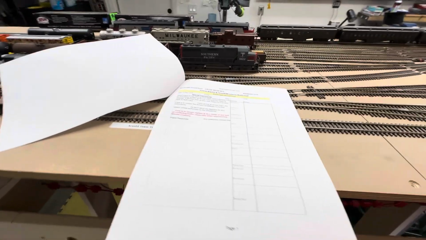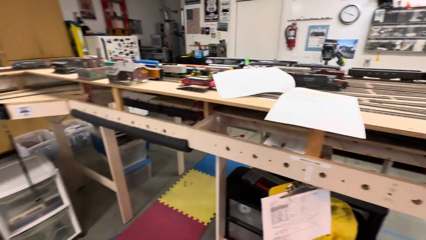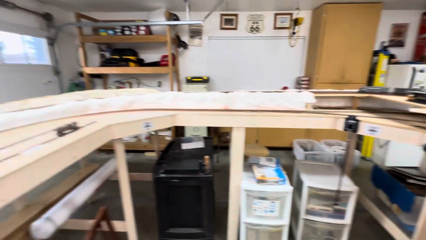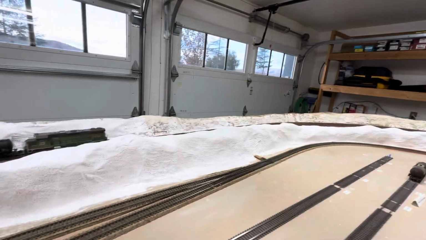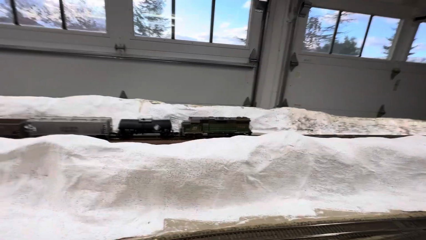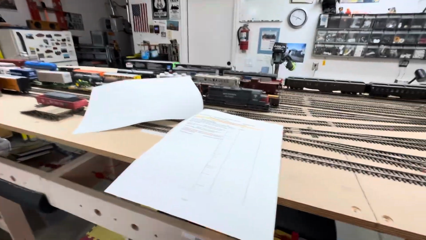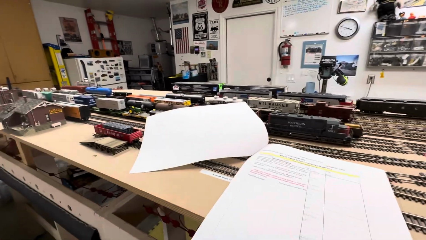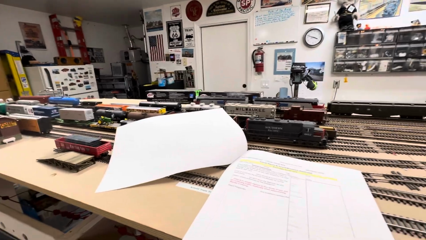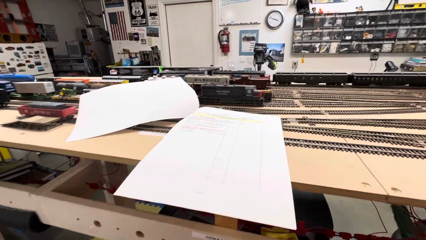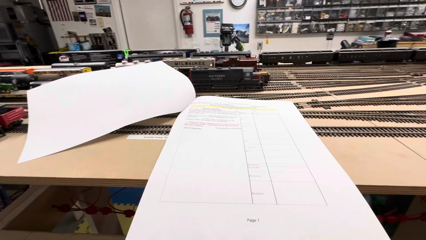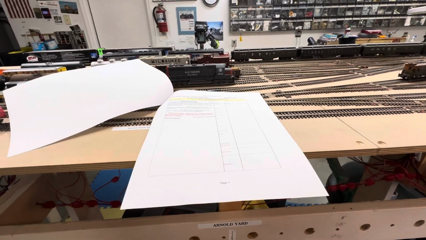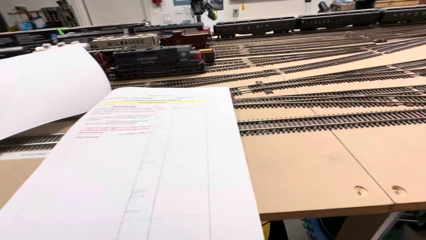So now I'm working on a switch list for the branch line that gives this train inbound cars that it brings into Arnold Yard and other cars that are generated by this switch list that it picks up and takes back to the branch line. So I'm working on that. That's about the only thing left that I'm working on for that. I don't want to get into really anything intensive.